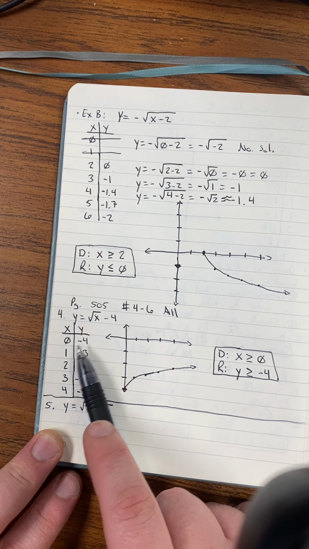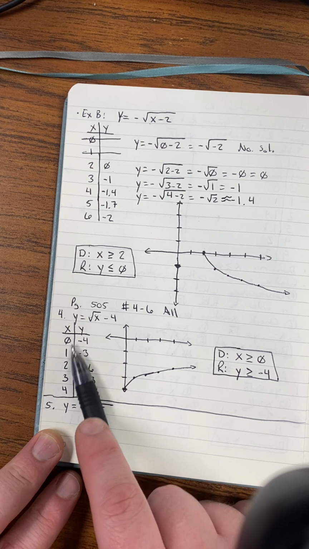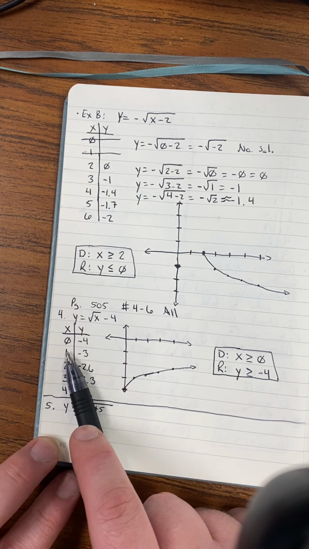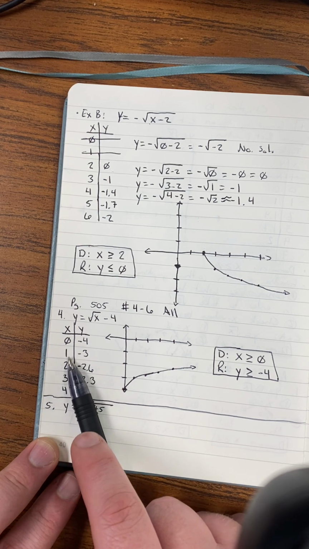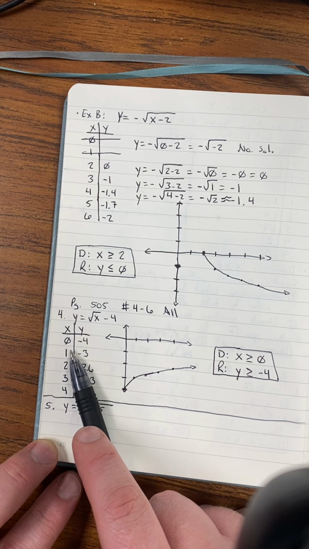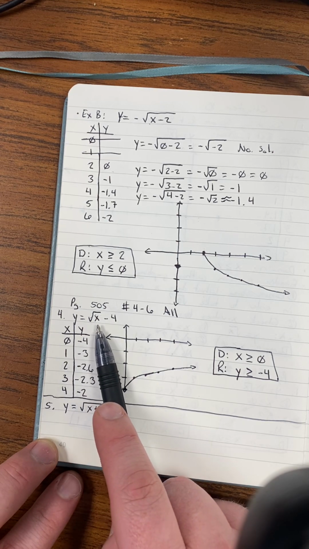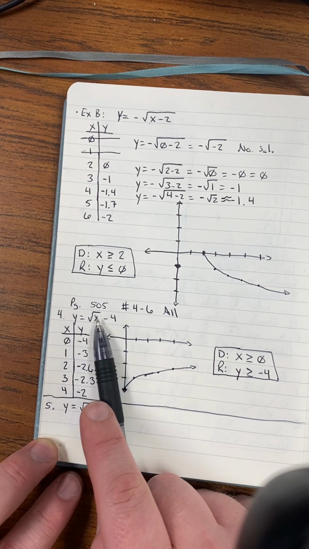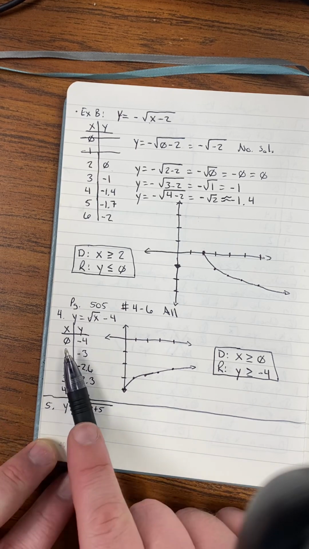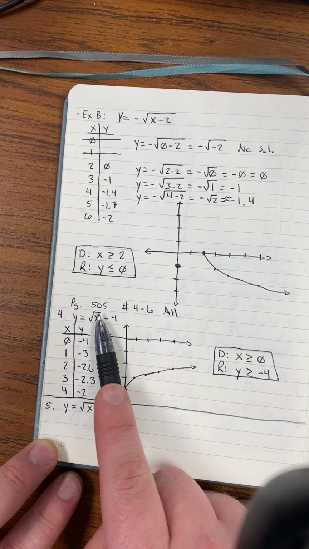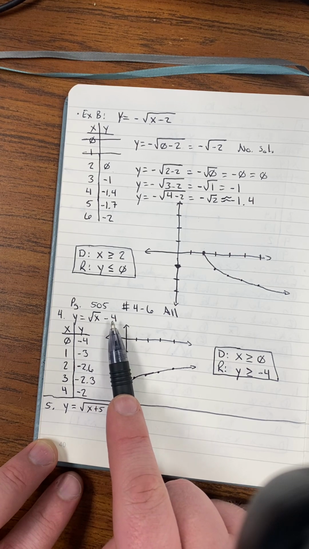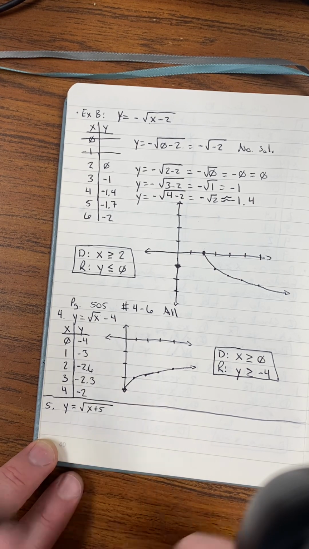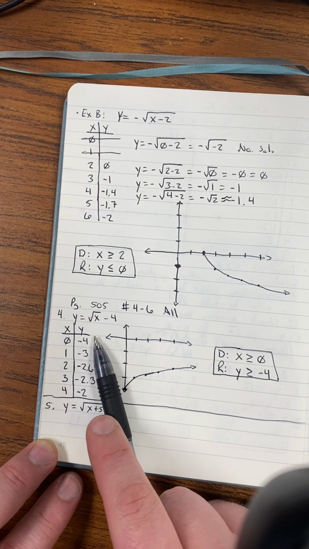Okay? Next, I'm checking which direction I should move. Should I start going down into the negatives, or should I go towards the positives? Well, I'm going to go towards the positives because those are going to give me real solutions. I get no solutions if I start plugging in negative numbers here. So we plug in 1. Square root of 1 is 1. 1 minus 4 is -3. Those two should be pretty easy to find.